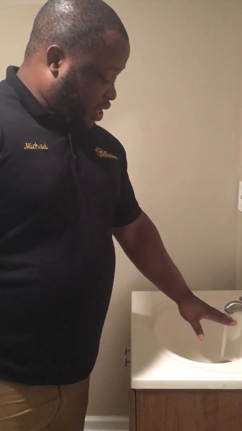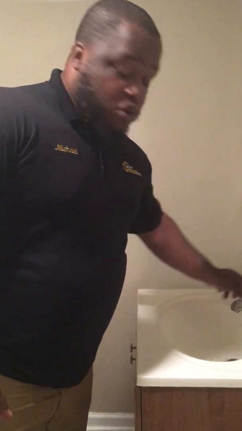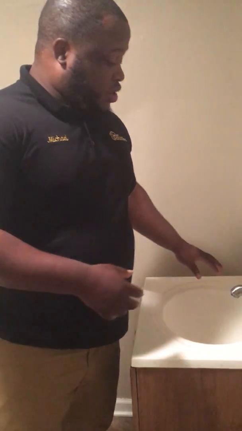Now, if it takes a long time for it to get hot, then my next question to the seller is, where's the water heater located? Now this water's been off for a little while. If it's been off for a little while, you can get a little smell. When I turn it on, I smell that little smell. But that's just the water getting back into the flow of things. But if I have hot water coming through right off the gate, that's real good.